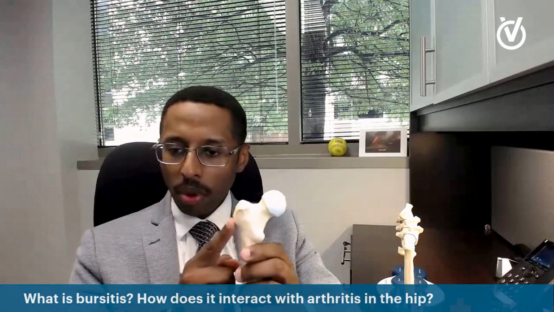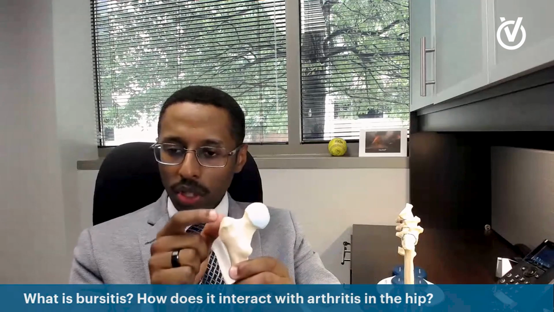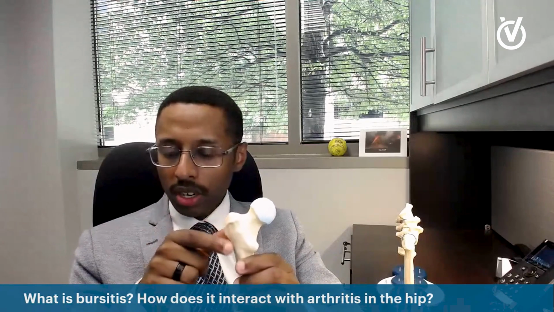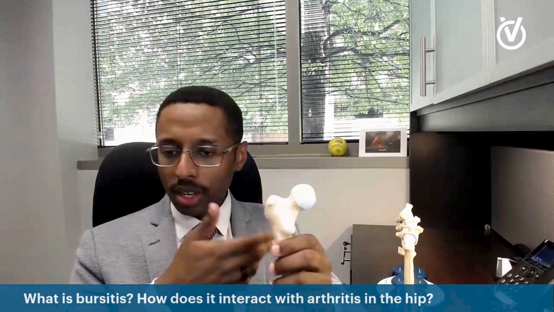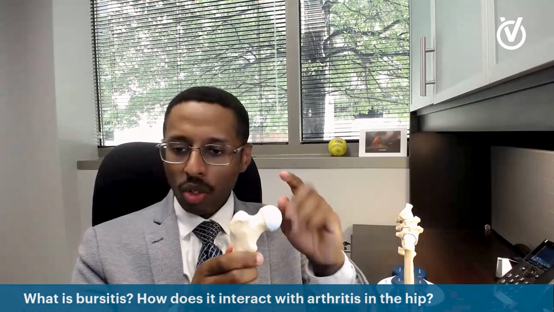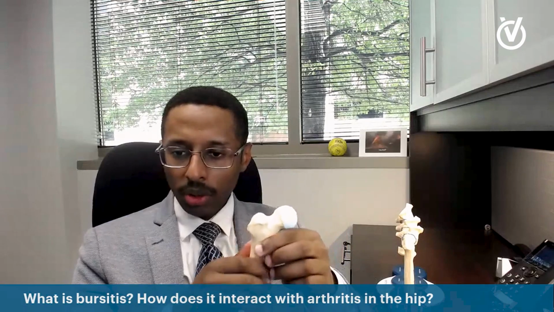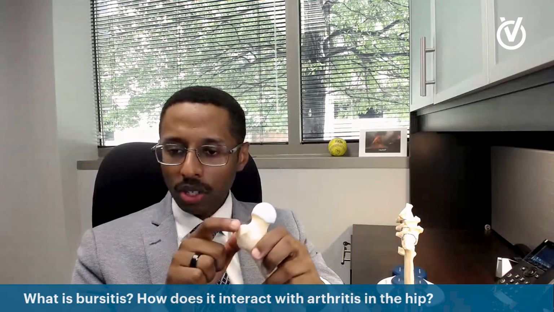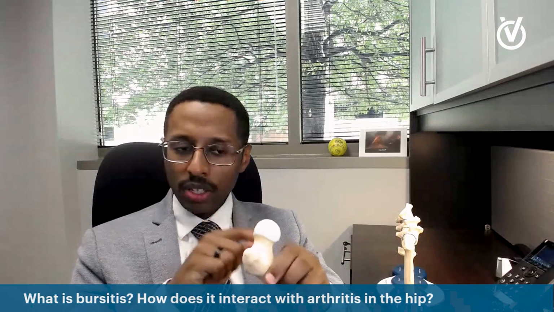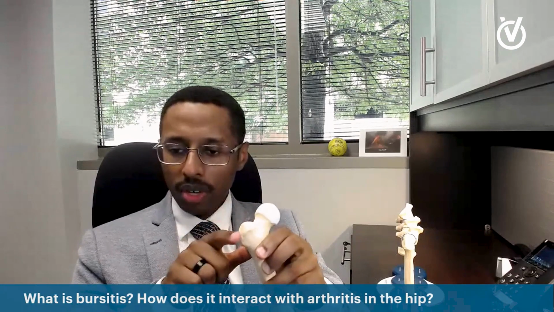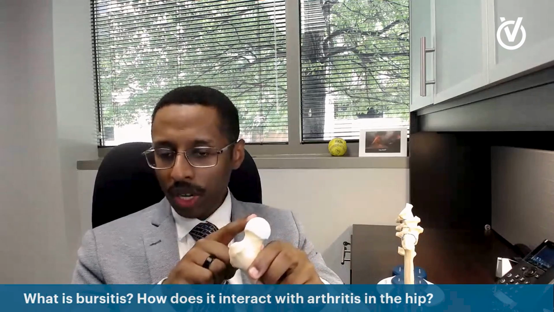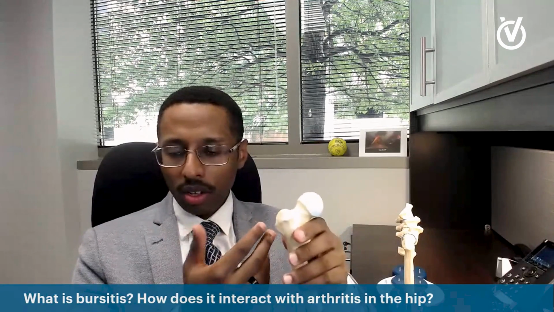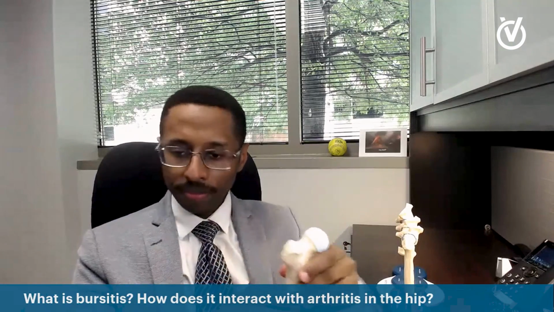The trochanteric bursa is a sac that protects the abductor tendons that attach onto this bone. They can become irritated with repetitive activity, walking, stairs, and just life. And the worse arthritis becomes, typically those patients may start to experience worsening bursitis because the same problem is causing both to get worse. It's not that the arthritis is necessarily causing the bursitis or vice versa. They're typically two separate entities, but they very commonly exist together.